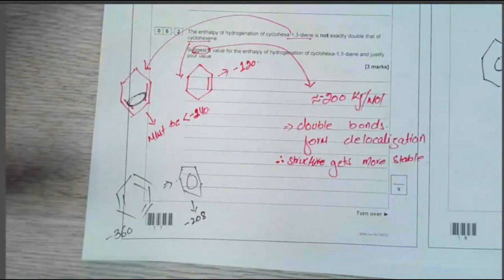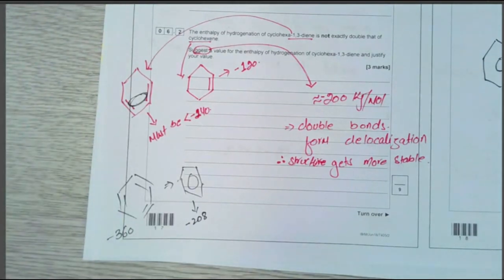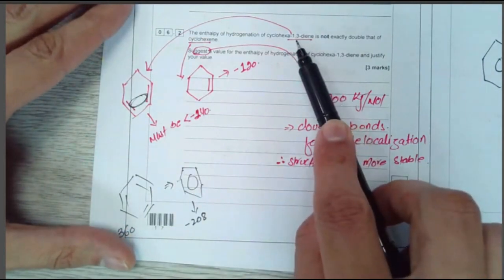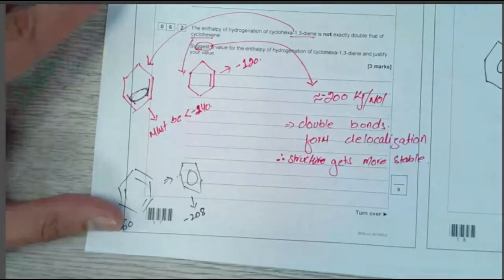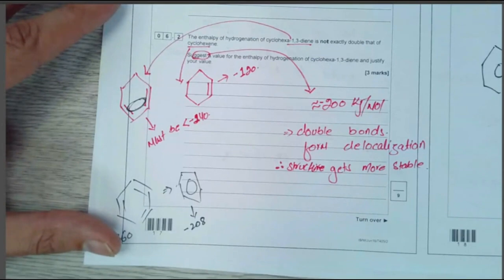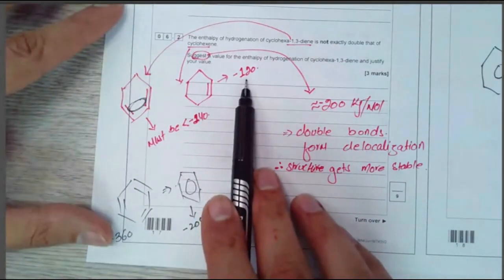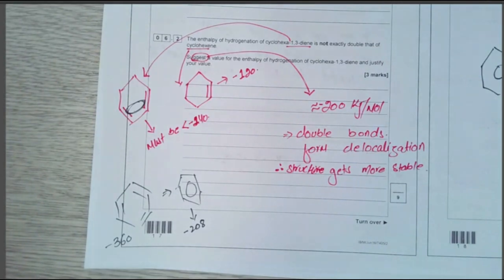Now, think about it. In your exam, they may say, what if this bond was at this location? Will it still form delocalization? It may form. But if the bond is at this location rather than 1,3, if it was 1,4, what I'm trying to say is, if it is separated by 2 single bonds, what would happen in that case? If the amount of energy released is double the 120, then I'll say no delocalization has taken place, because the structure hasn't become more stable. Are you with me on that, Sarah?